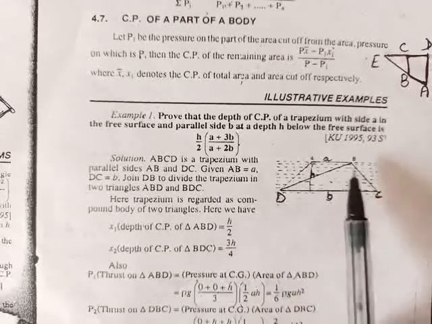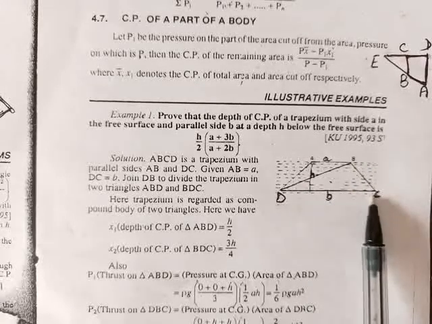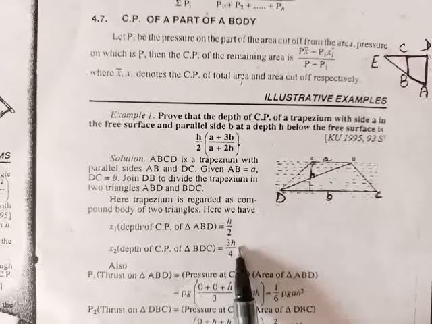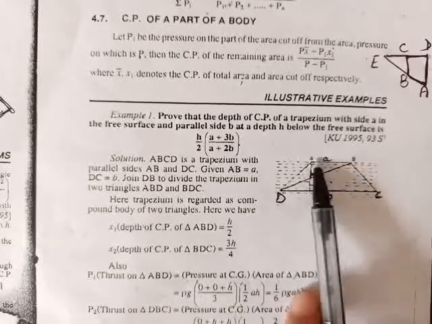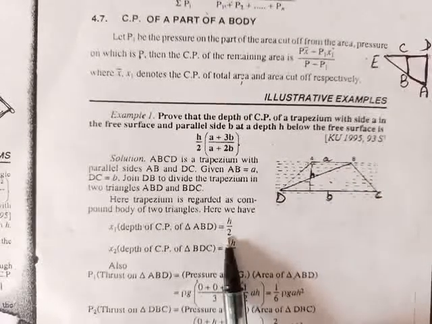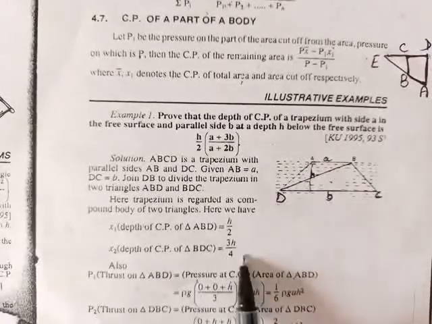And if a triangle has the vertex in the free surface and base horizontal, its depth of center of pressure lies at 3 by 4 of the total height of the triangle. So you will have to keep in mind the centers of pressure of all the standard areas like triangle, rectangle, circle, etc. So here, the depth of center of pressure of triangle ABD is h by 2, and the depth of center of pressure of triangle BDC is 3 upon 4 h.